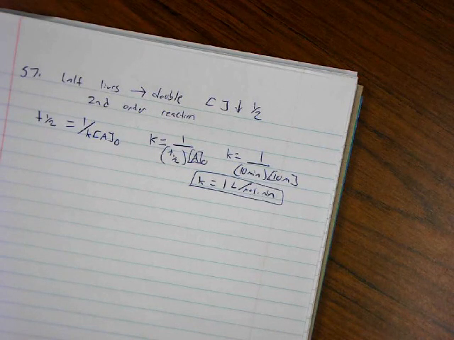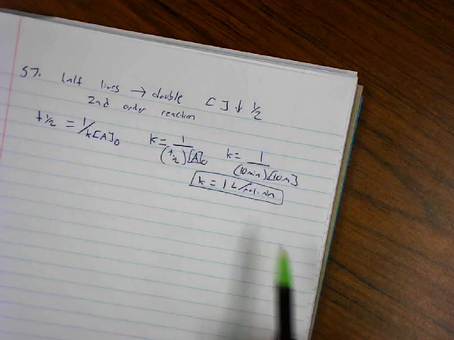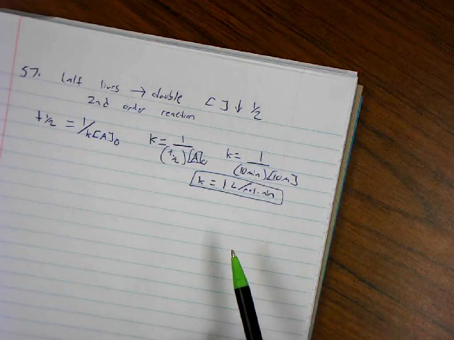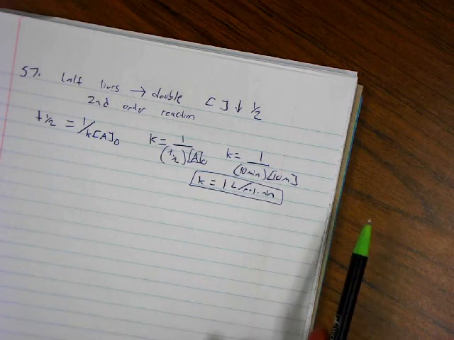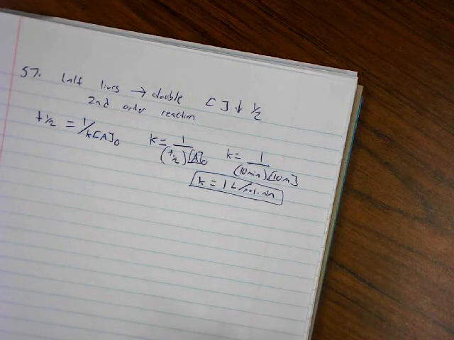I made the mistake of using M for both minutes and molar in the first example. That's unfortunate. I would accept liter, molar to the -1, minute to the -1. Yes, that's fine. All right.